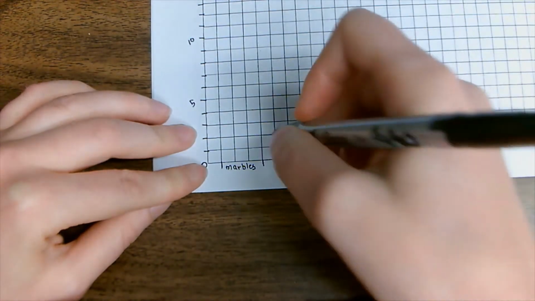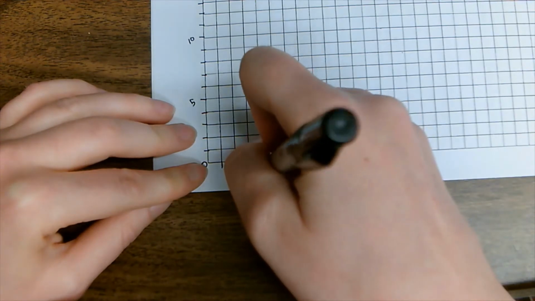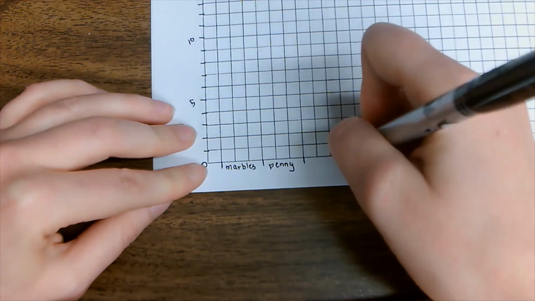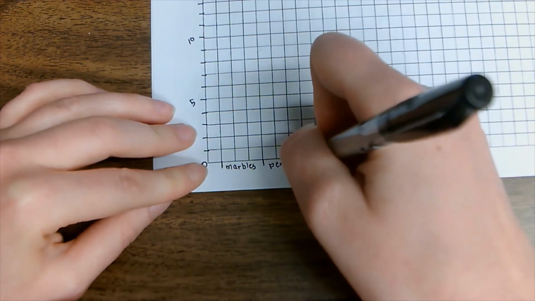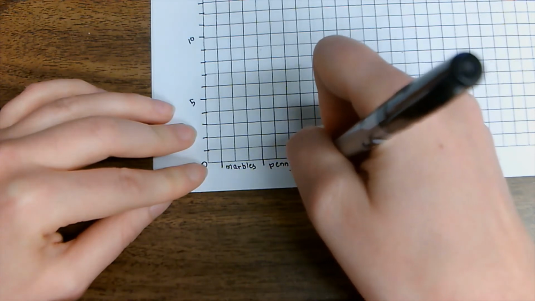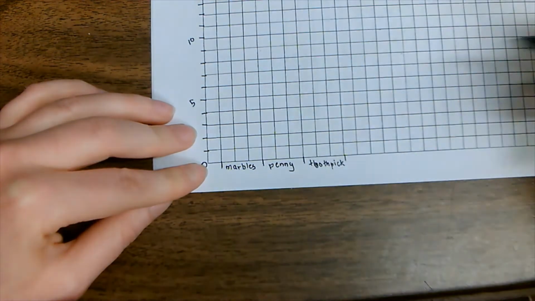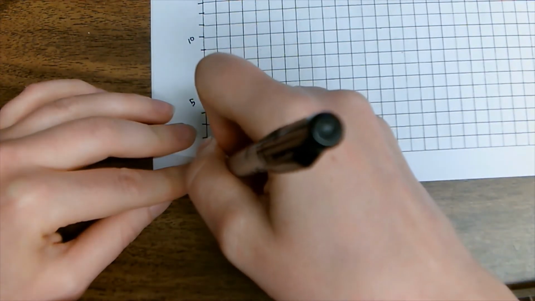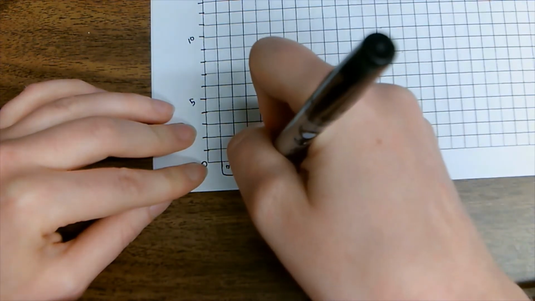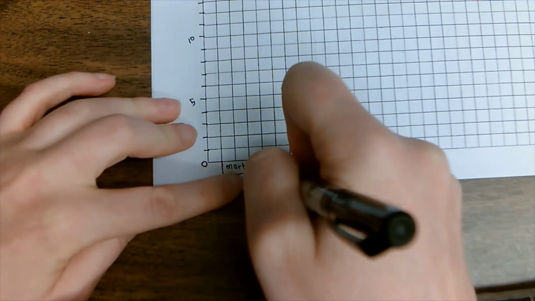Then we get 3 lines together, label this penny, and then 3 lines together, label this toothpick. And all 3 are going to be for our first tool, which was spoon.